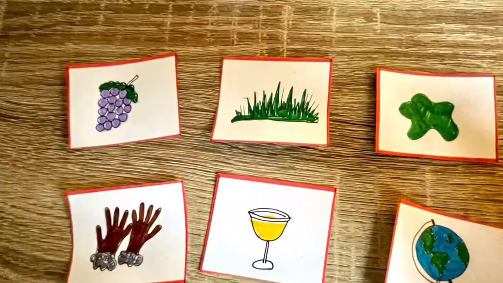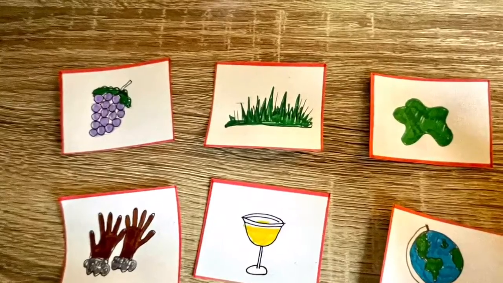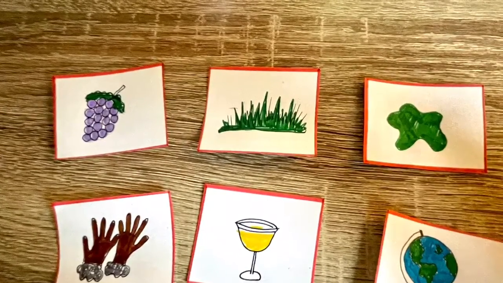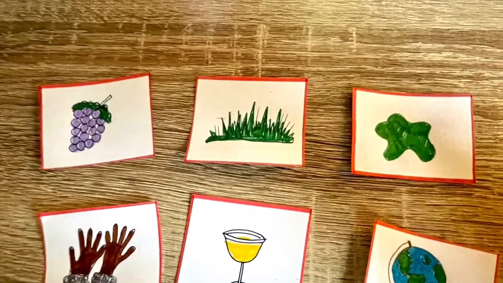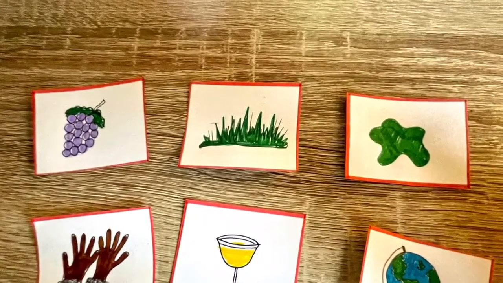Look at the blend word lists on the website for words that start with these blends, and then draw some pictures of things that start with these blends. I've chosen just a few here to show you.